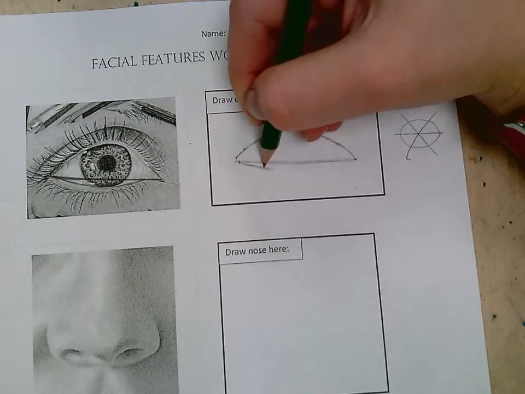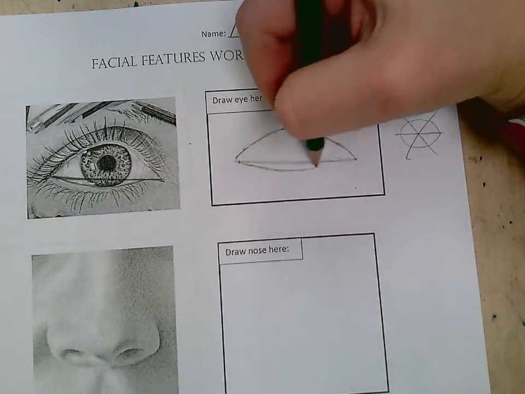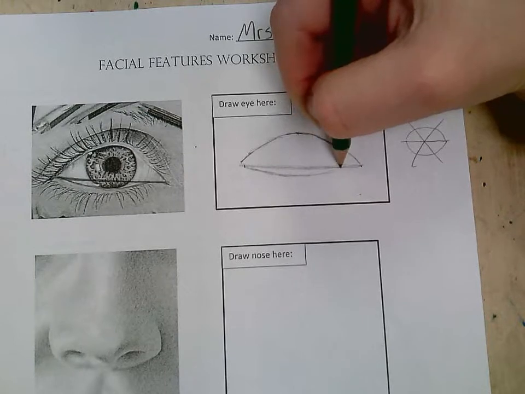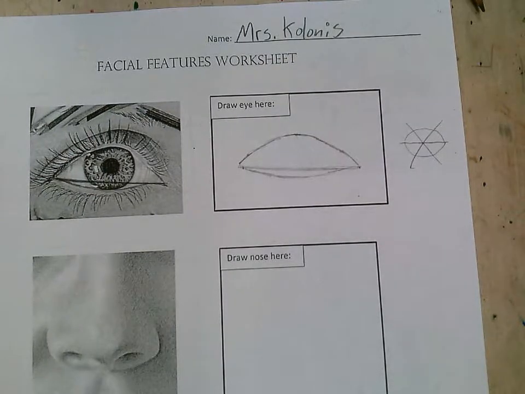So I'm going to mimic that over here, and then have it go up to that line early. Go ahead and do those two parts, and when you're finished with that, just put your pencil down so I can see where people are at.